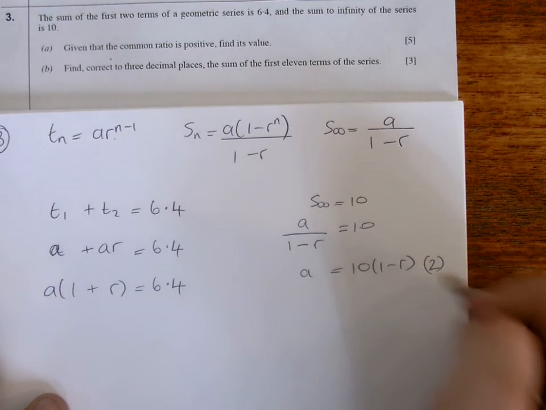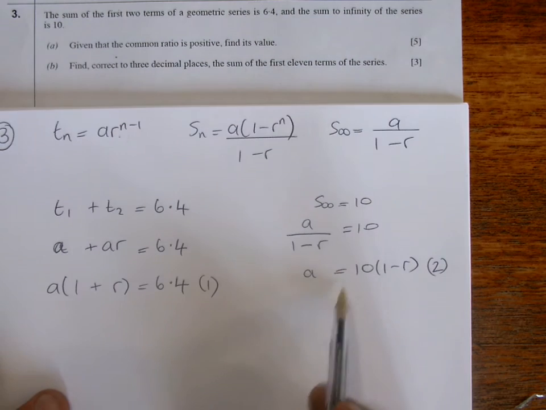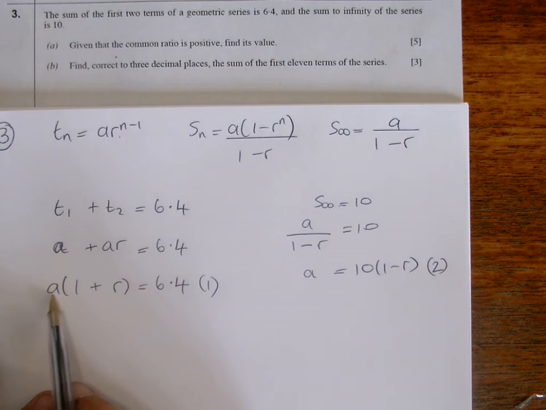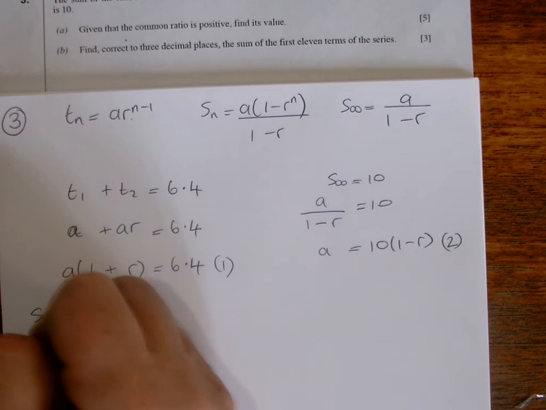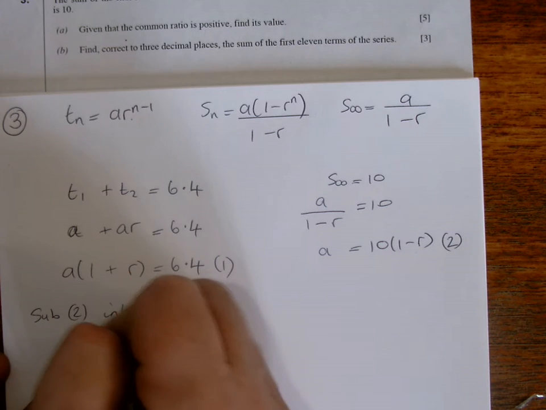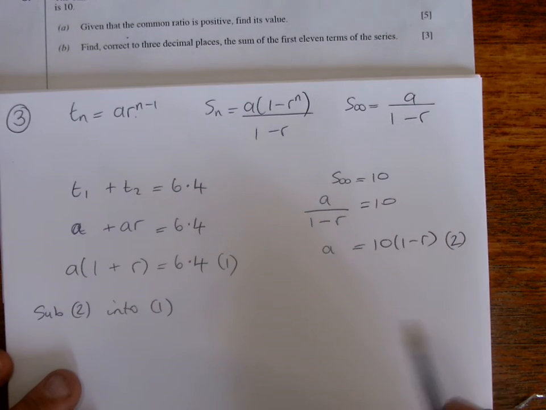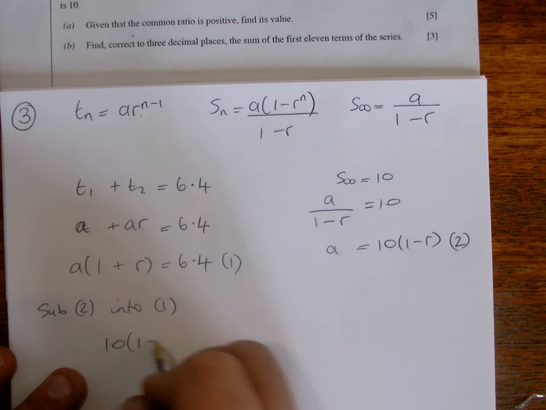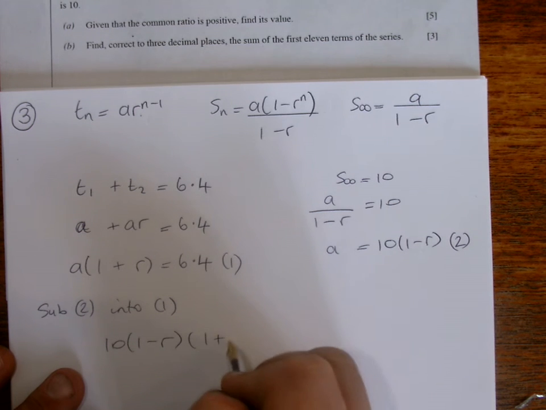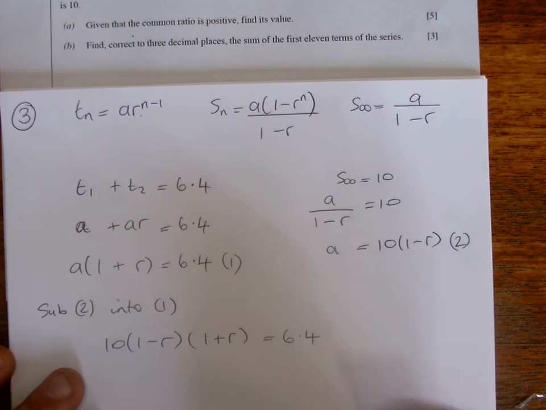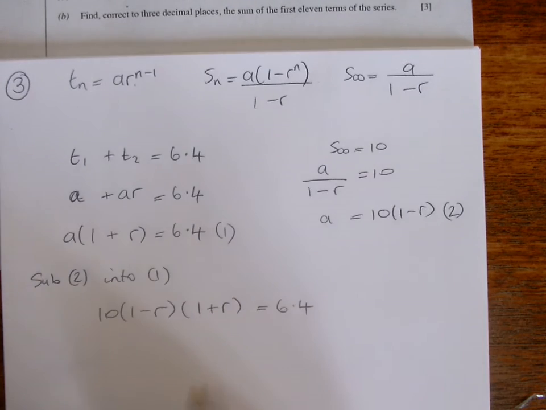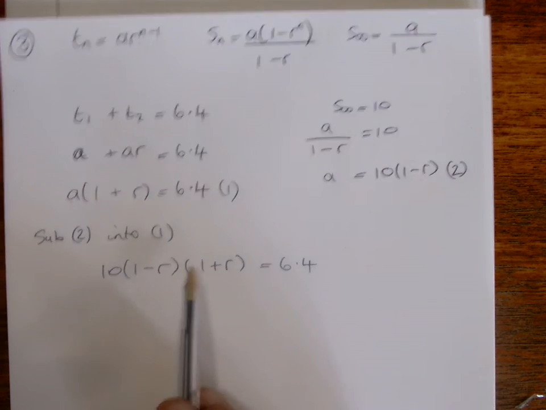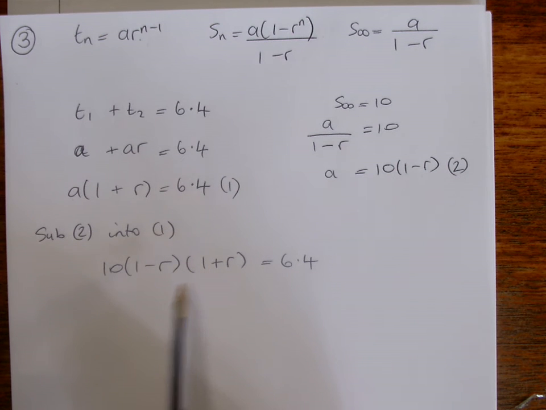So if I call that equation 2 and that equation 1, because I've got an expression for a in terms of r, I could sub equation 2 into 1. So then a becomes 10 times 1 minus r, and I've got 1 plus r, equals 6.4. Now we can be clever with how we go about simplifying this, expanding brackets and so forth, to get to an answer.